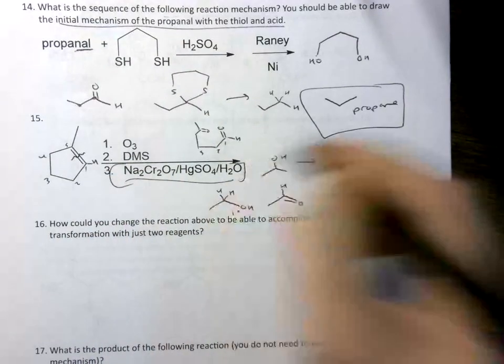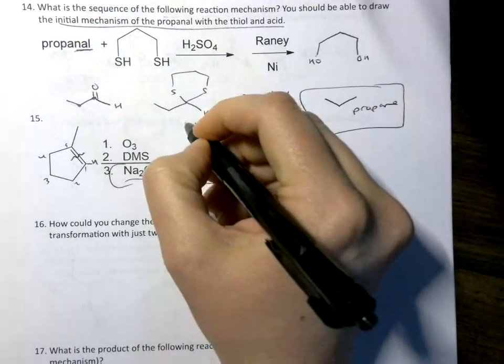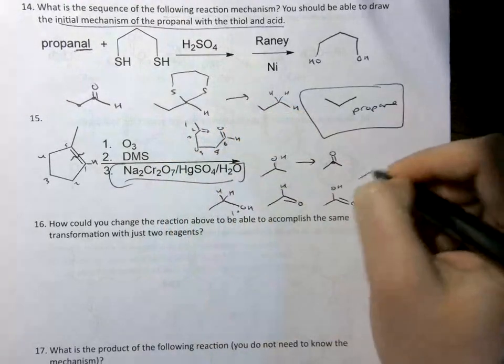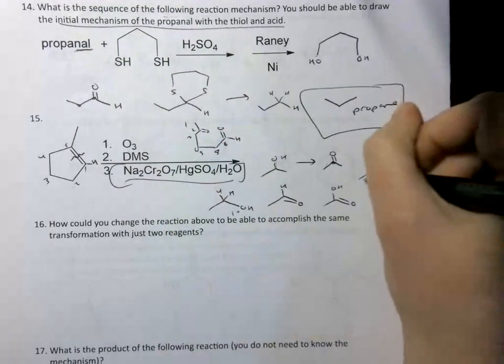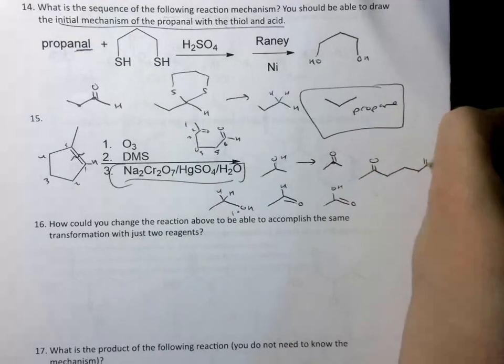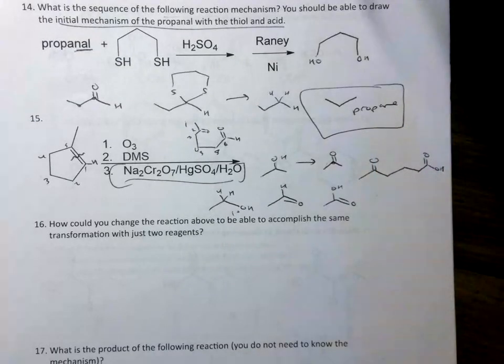But if we add another oxidizing agent to it, let me count 1, 2, 3, 4, 5, 6. Then this aldehyde will become a carboxylic acid. So that should be the final product.